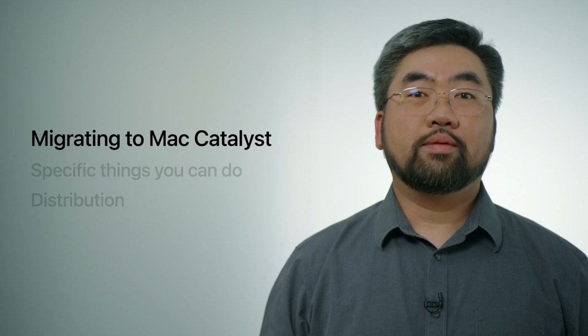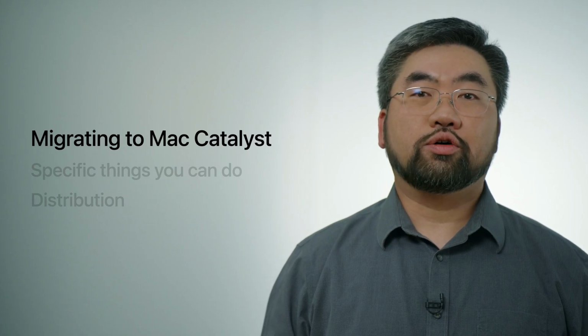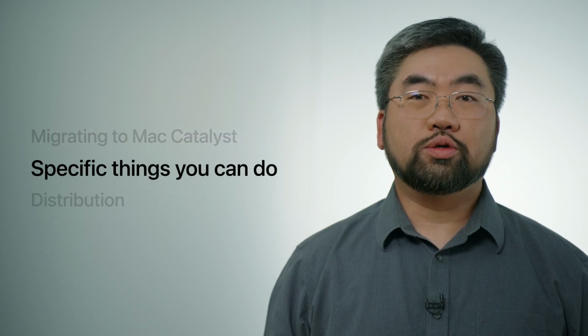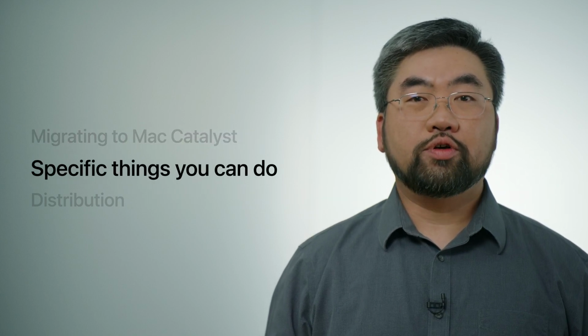Hi everyone, my name is Dave, and I'm an engineer on the UIKit team. Let's talk about some specific things you can do to make your Mac Catalyst app feel more at home.